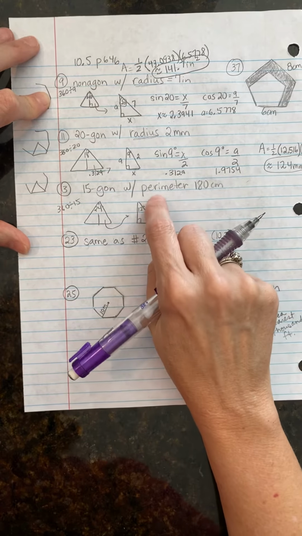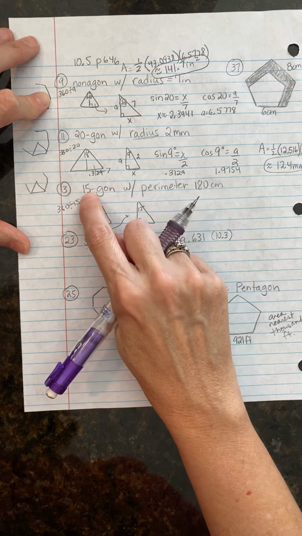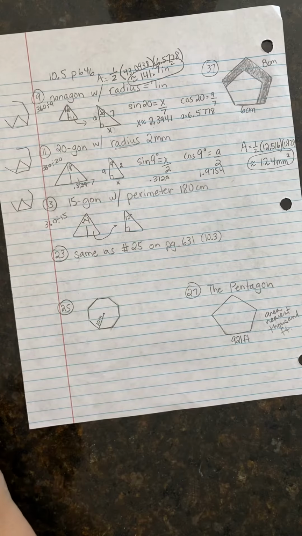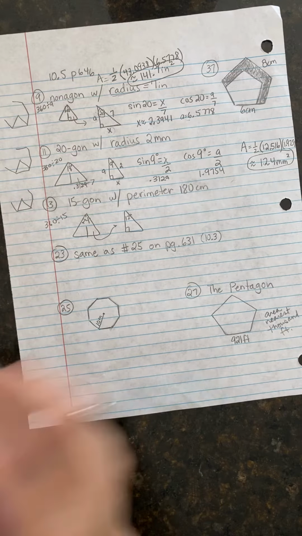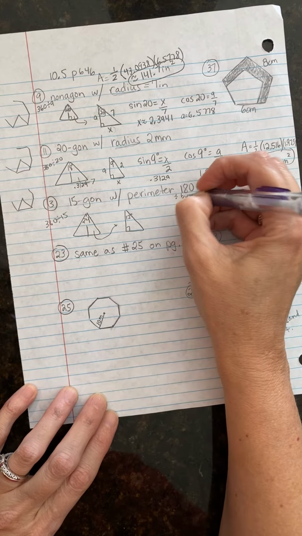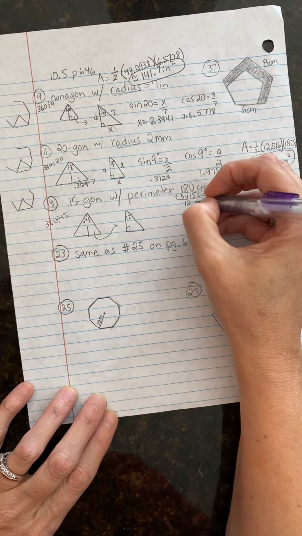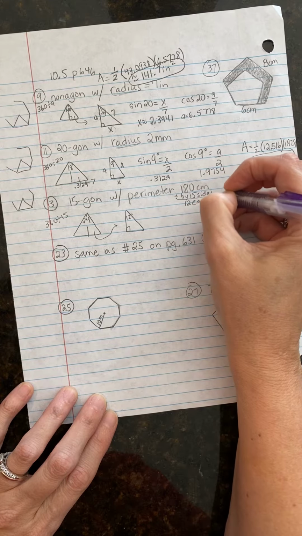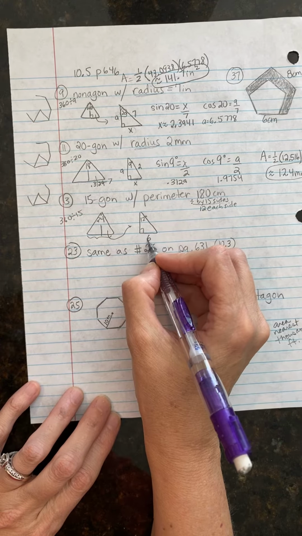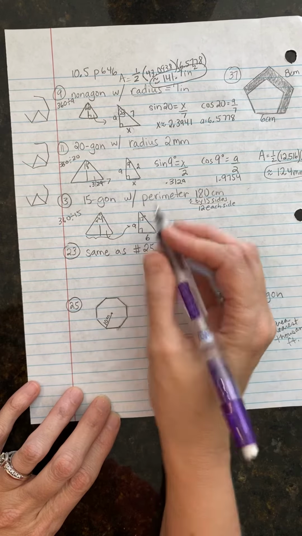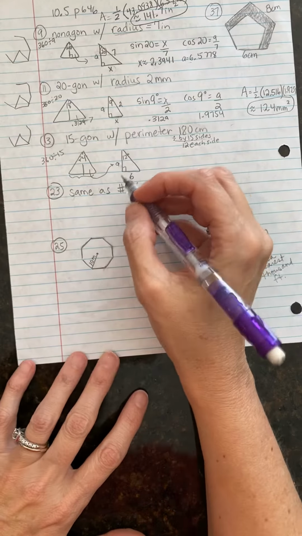All right, they gave us something different this time. The perimeter is 180. And if there's 15 sides, 180 divided by 15 sides gives you 12 for each side. So that right there is 12, which means this is 6, and that's what I'm going to need to use to find my apothem. This time to find the apothem, it is a tangent question.